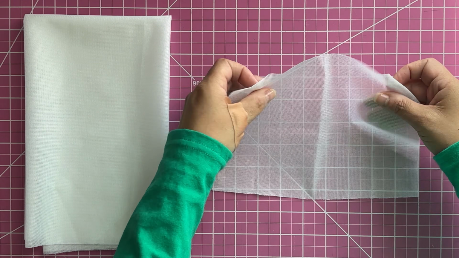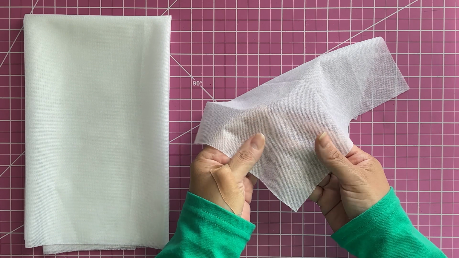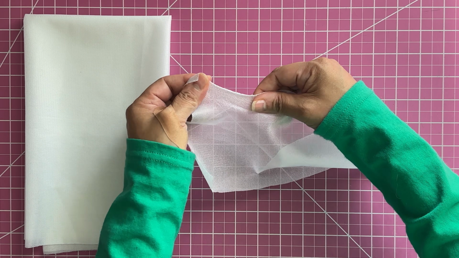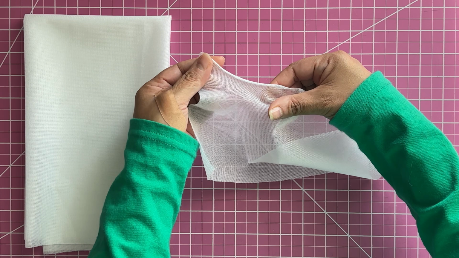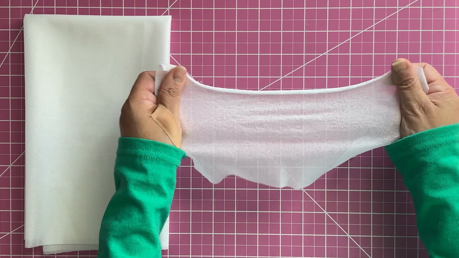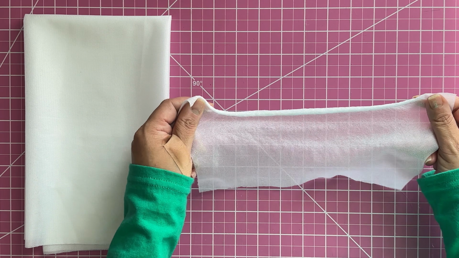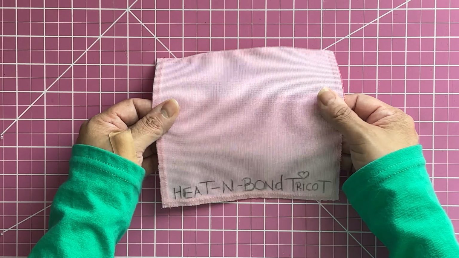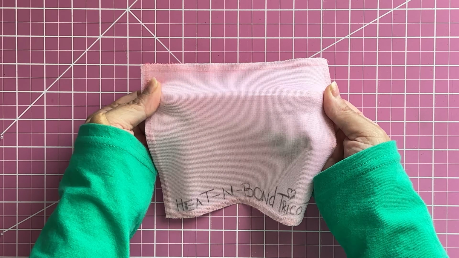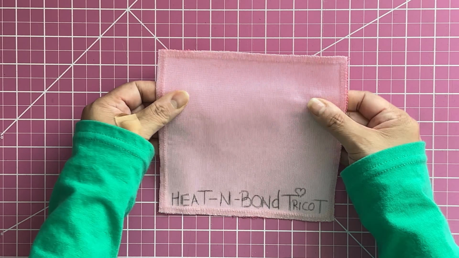Let's start with the Heat and Bond Tricot interfacing. It's soft and has glue dots in the back. This is how it looks when you stretch it. It only stretches as much as the fabric it is fused to. When it's interfaced to woven interfacing, the woven interfacing will stretch a little on the cross grain. So that's how much the Tricot interfacing will stretch. This type of interfacing is not for corsets or bustiers.